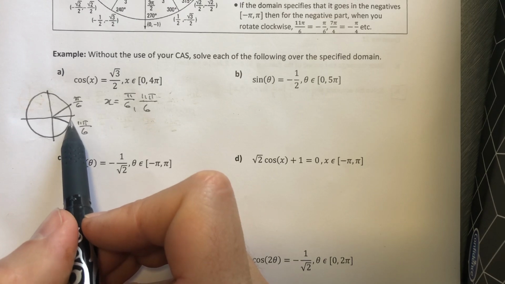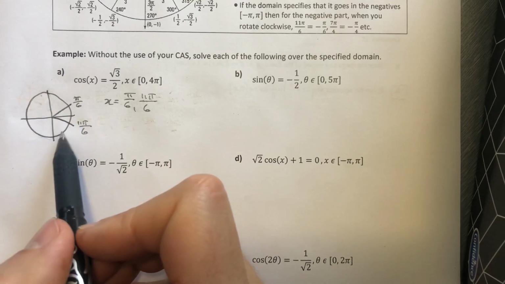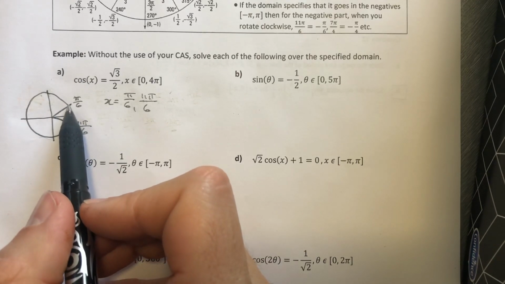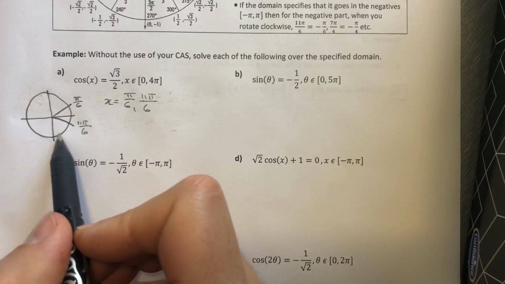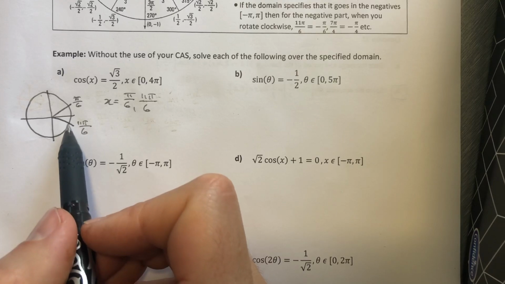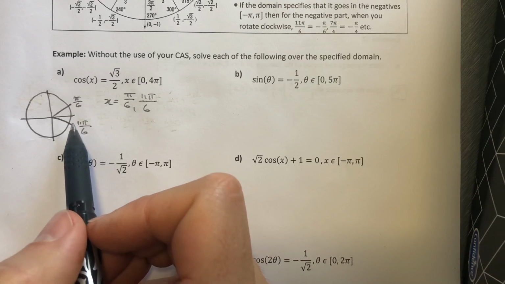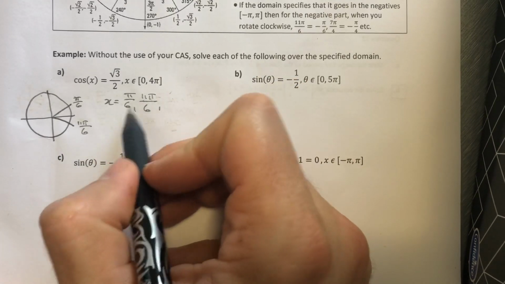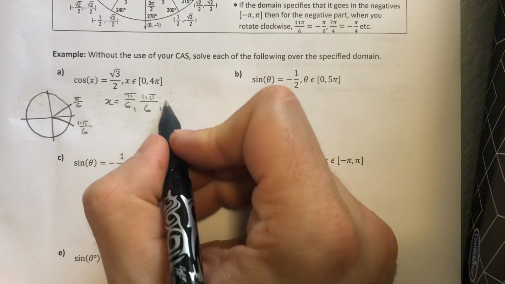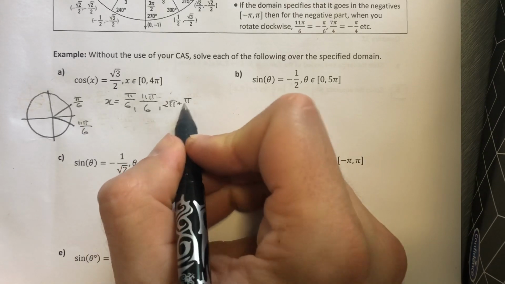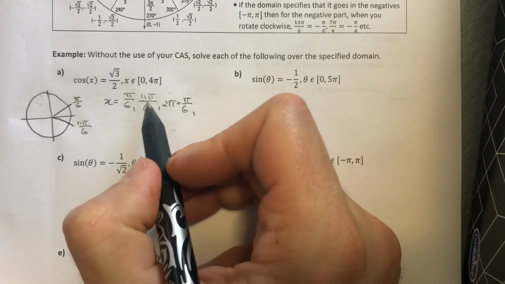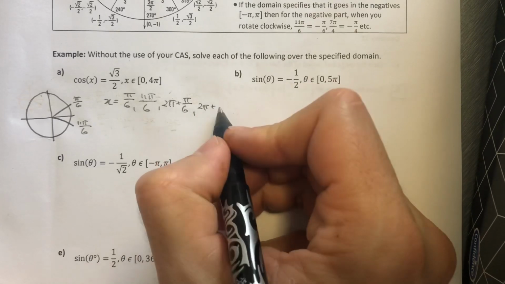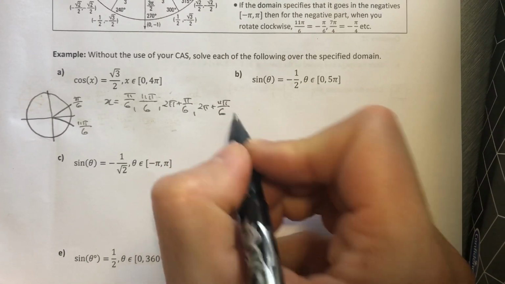So I need to do another whole lap around. So I've got 1, 2, if I keep going around, here's another answer again. If I keep going around, here's another answer again. So there's going to be 4 answers if we're doing 2 laps around the circle. So the next one is going to just be another rotation added onto that. So 2 pi plus pi on 6. And another rotation added onto this one as well. So 2 pi plus 11 pi on 6.